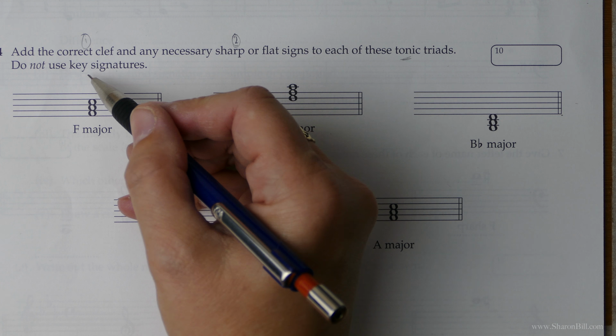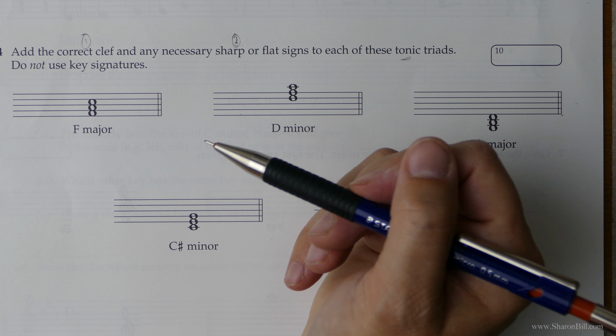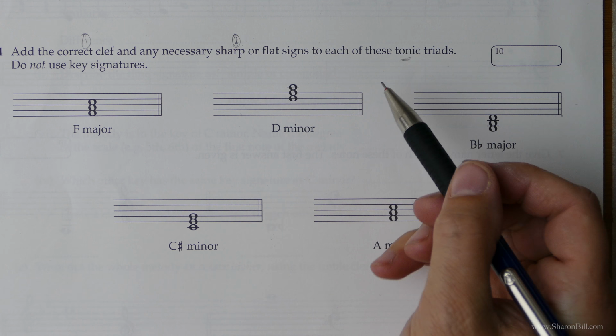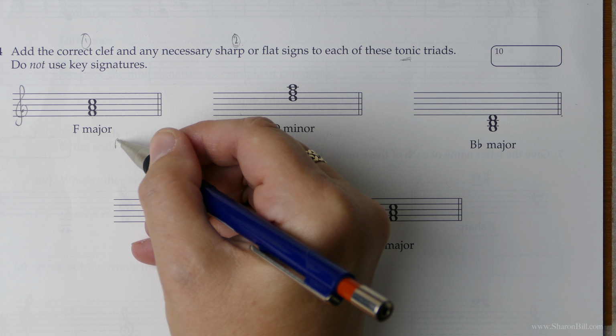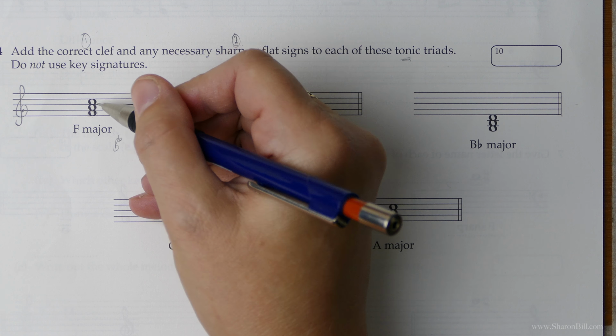Now we're going to have to bear the key signature in mind, however, to know which sharp or flat signs to add. So if this is the tonic triad, of course the bottom note must be the tonic. So for this to be an F, it must be in the treble clef. Now F major has a key signature of B flats. We have an F, A, C. There's no B here to flatten, so we've no need to add any accidentals there.